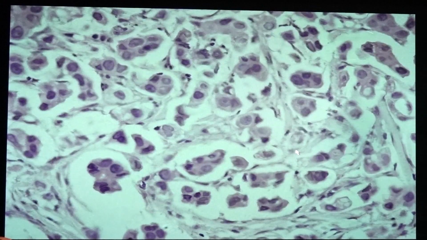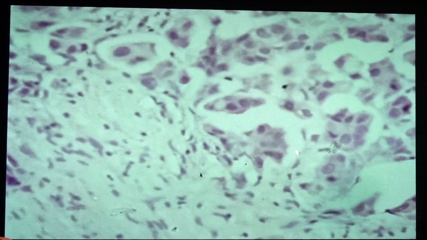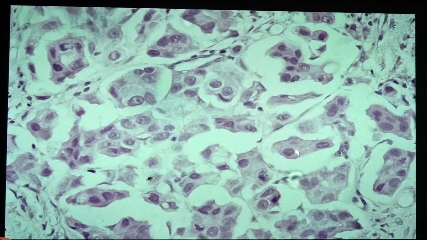So we have the estrogen, progesterone, and the HER2/neu. When the estrogen and progesterone are positive, this would be seen in patients who are eligible to use the oral chemotherapeutic drugs like tamoxifen.